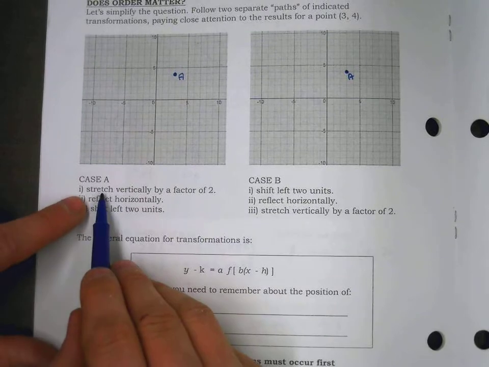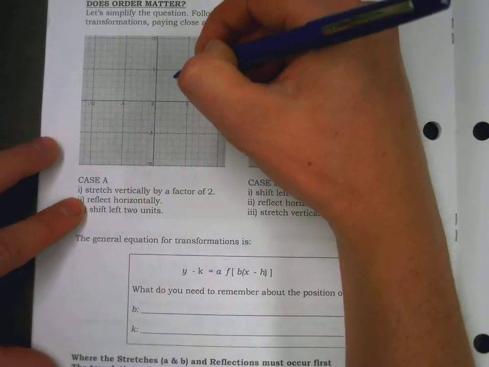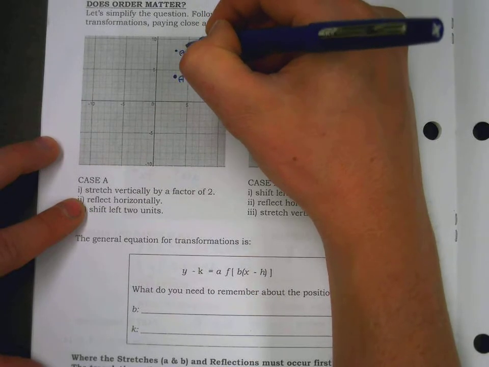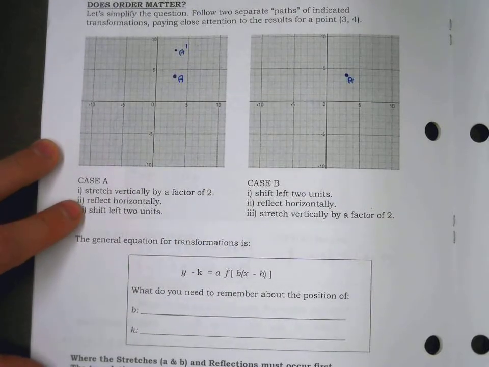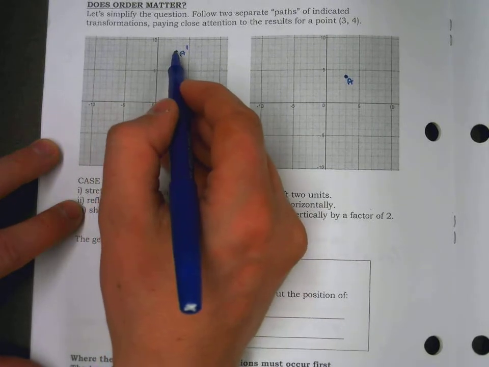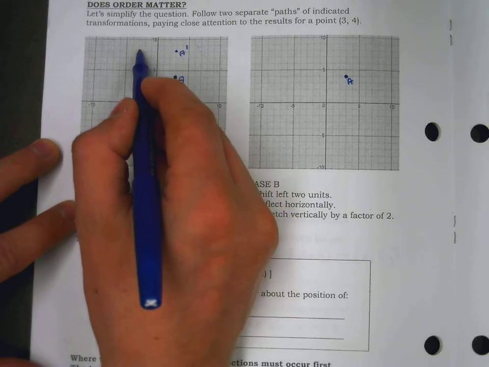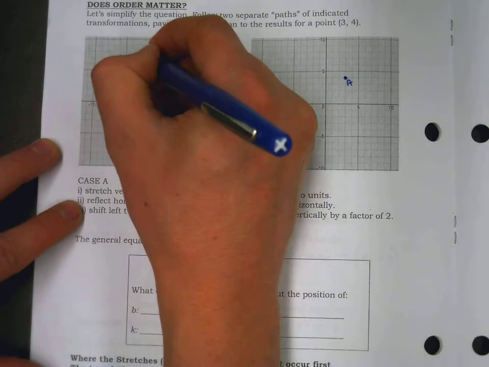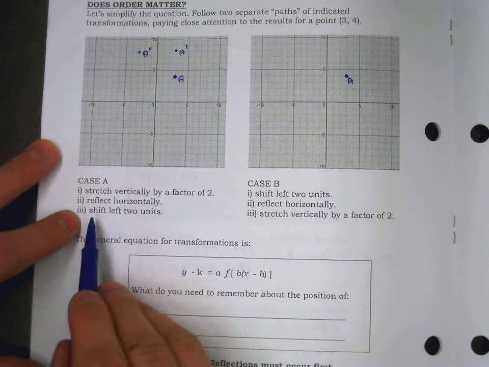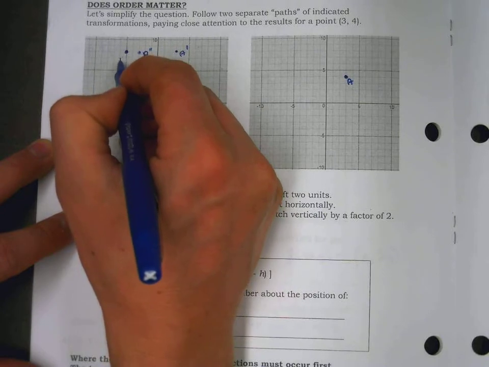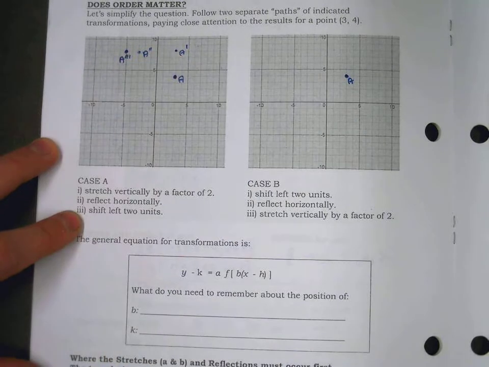Well, our first effect is to stretch vertically by a factor of 2. So this point would stretch up from a 4 to an 8, and we'll call it A prime. After that, we have a reflect horizontally, which flips this horizontally from a 3 to a -3. We'll call this A double prime. And then shift left 2 units, 1, 2. And we'll call this our A triple prime, our final result at -5, 8. Do we end up at the same place?